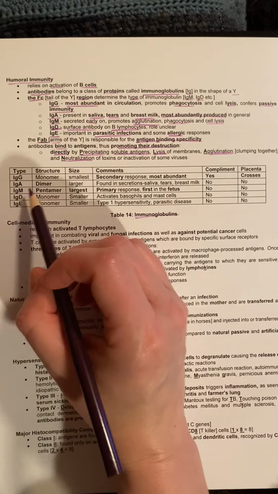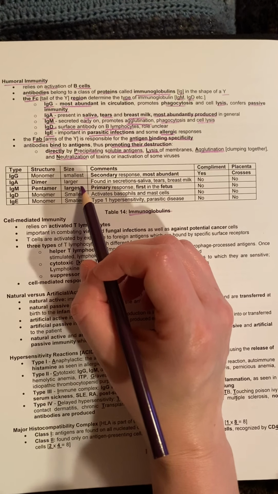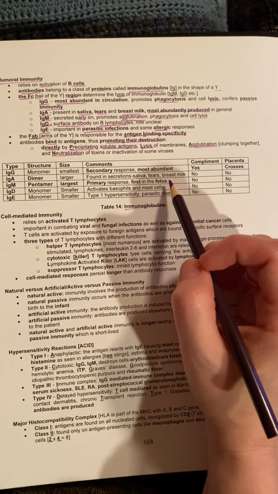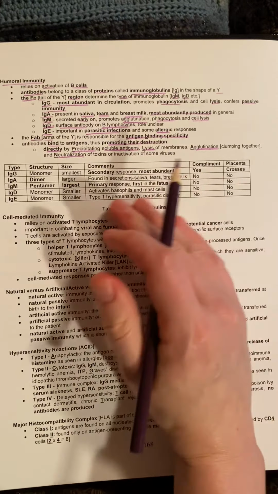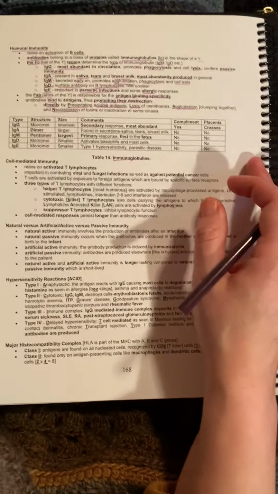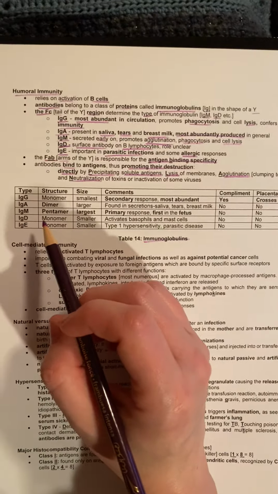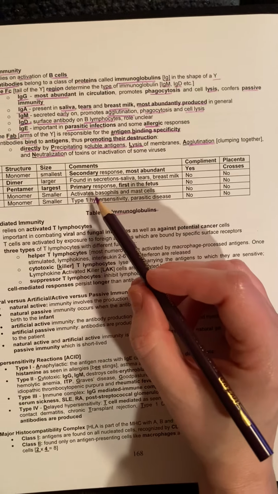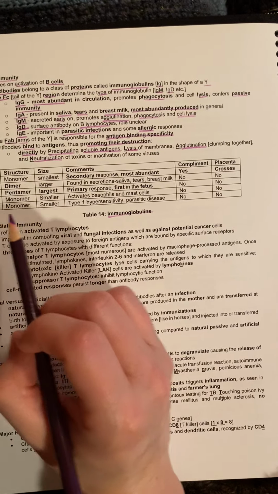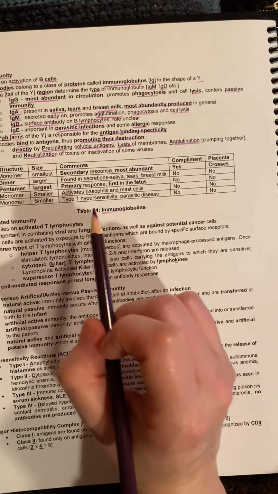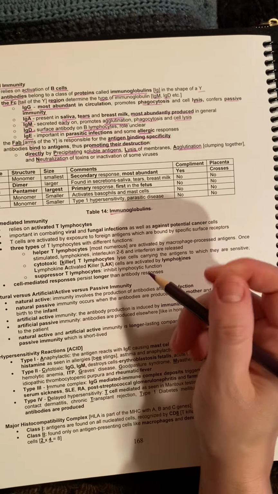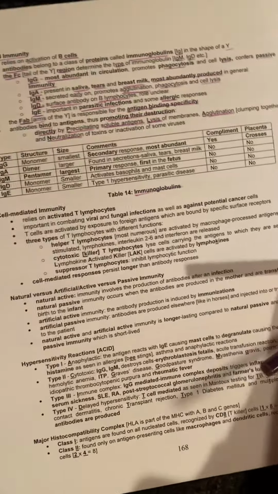So IgM, pentamer, largest, biggest M. Primary response, first in the fetus, no complement. So none of the others have complement or placenta crossing. And then IgD is a monomer. It's smaller. Activates basophils and mast cells. IgE is monomer, smaller. Type 1 hypersensitivity, parasitic disease. So parasites, E. Try to eat you.